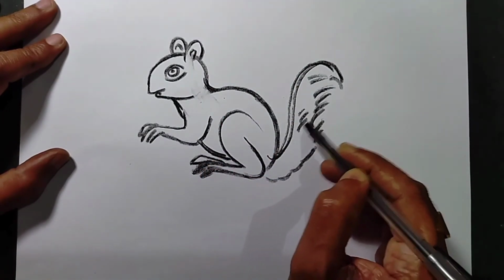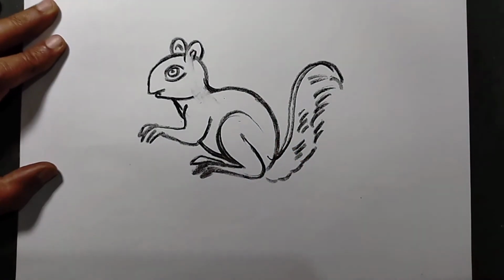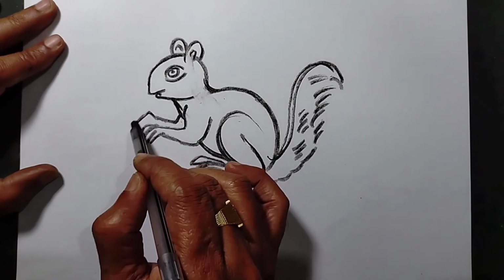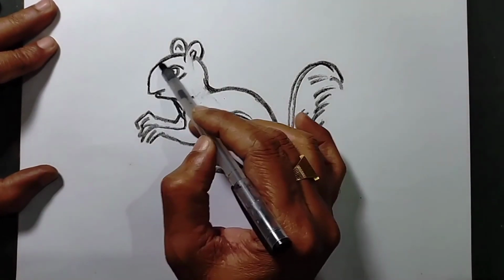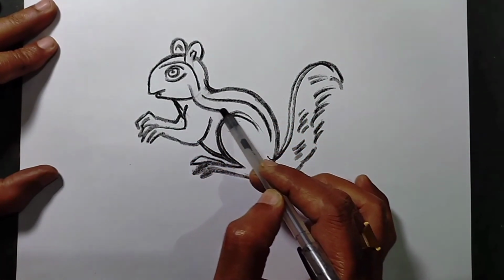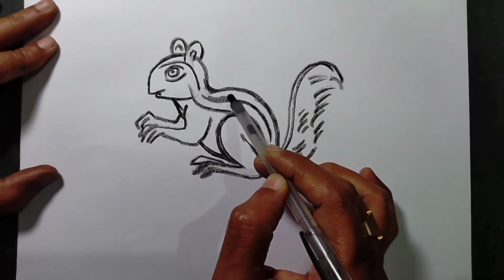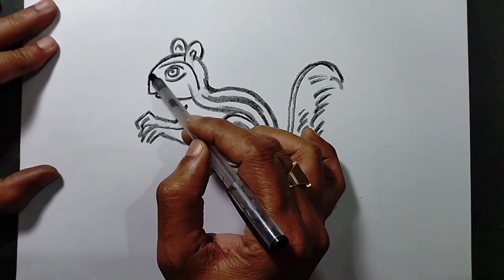Now give some lines for decoration. See, so easily you can draw squirrel. And this way you can complete the drawing.